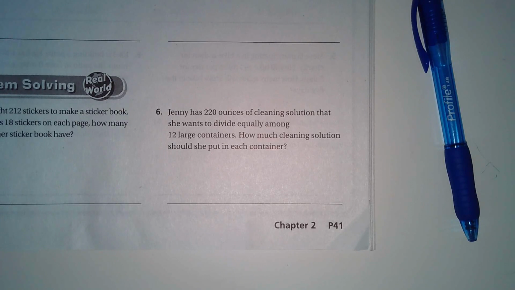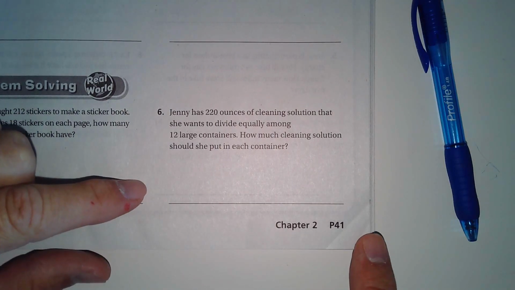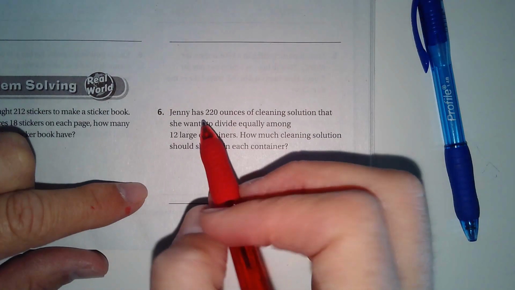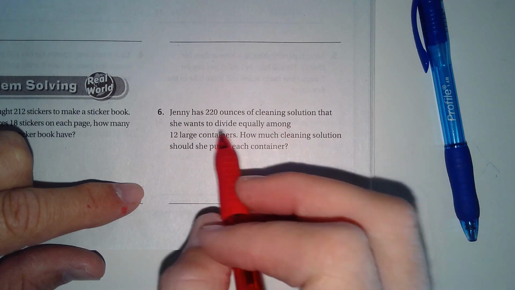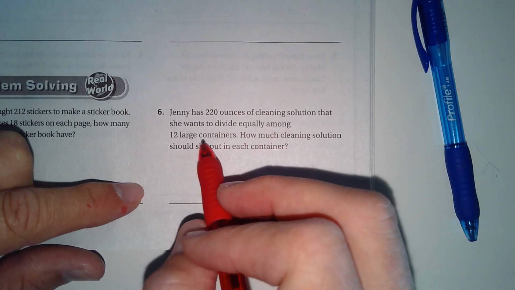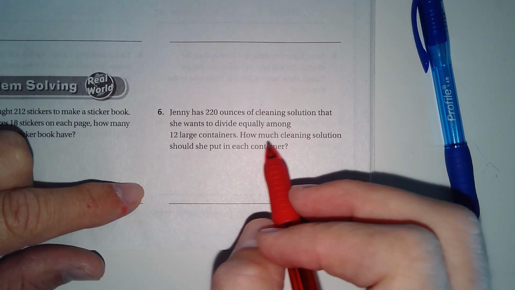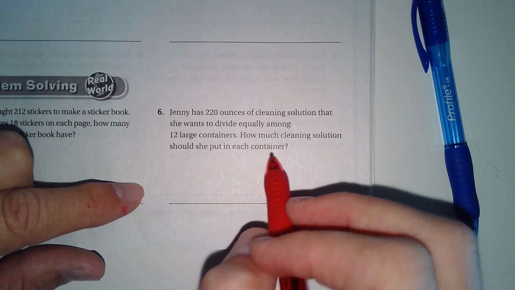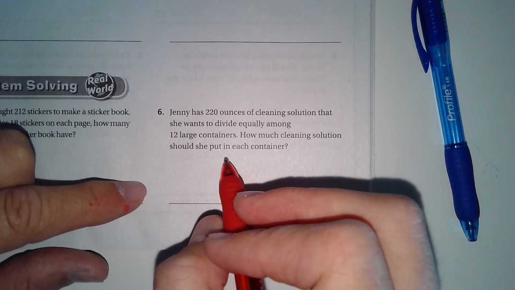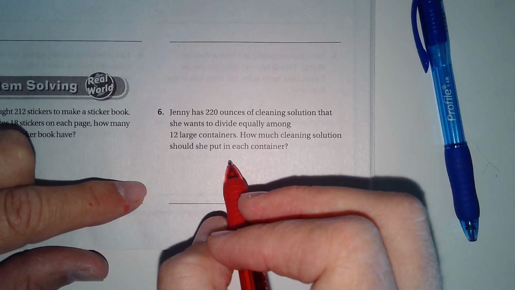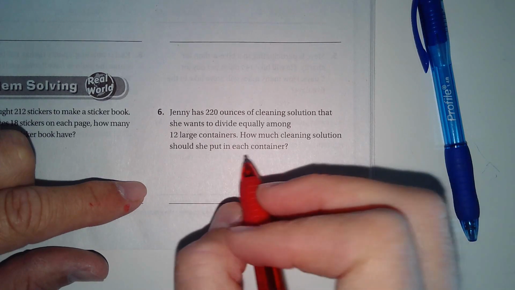Mr. Paulson. All right, Jenny has 220 ounces of cleaning solution that she wants to divide equally among 12 large containers. How much cleaning solution should she put in each container? So what do I do here? 220 divided by 12.